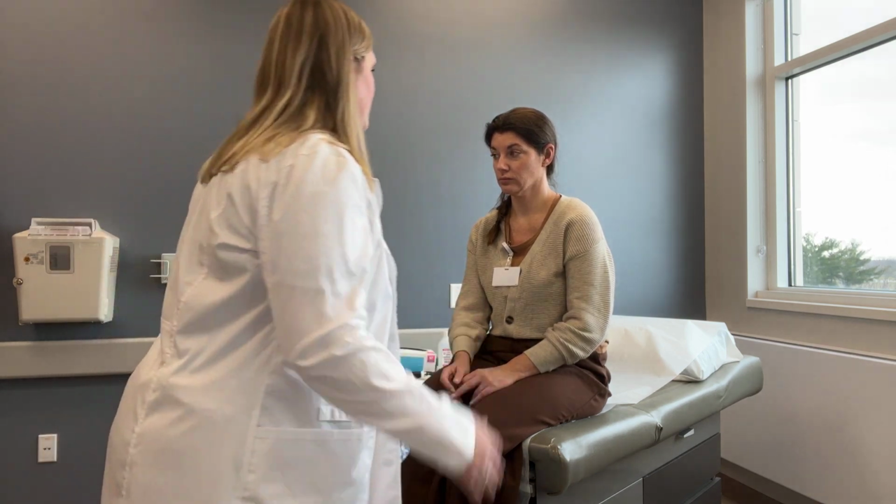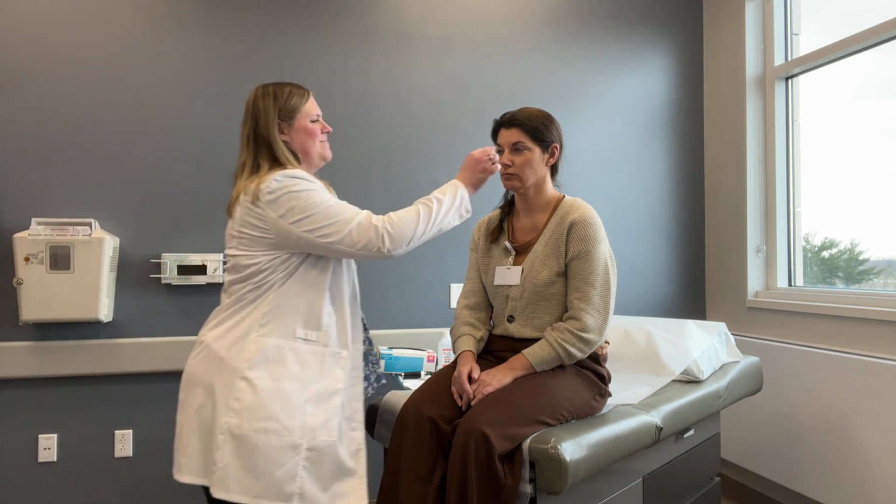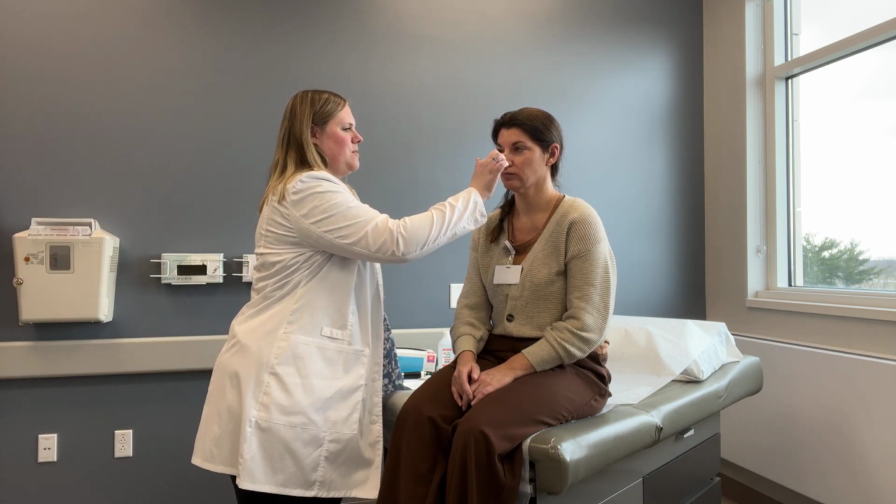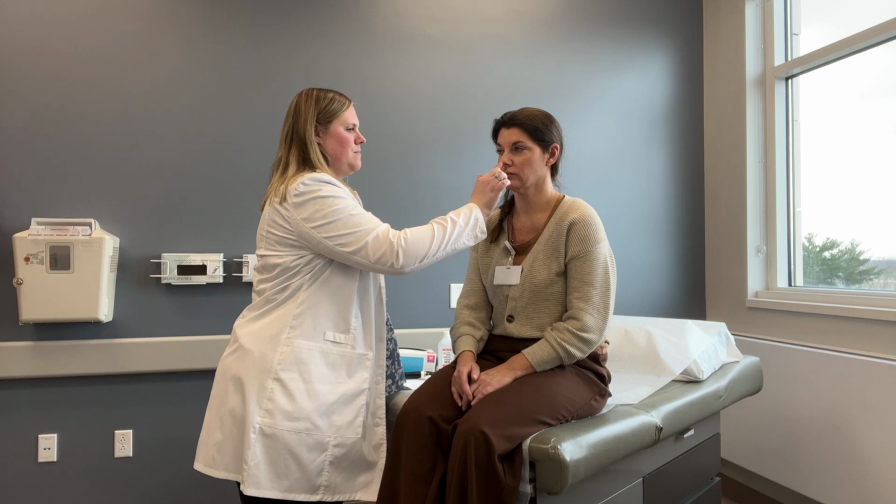So first I'll inspect, I'll look for any deformities, I'll look for symmetry, again, any lesions that might be present. So her nose looks symmetric, there's no obvious deformities, no skin lesions. Next I'll palpate the bone and the cartilage on both sides, making sure there's no tenderness, lumps. So let me know if you have any tenderness.